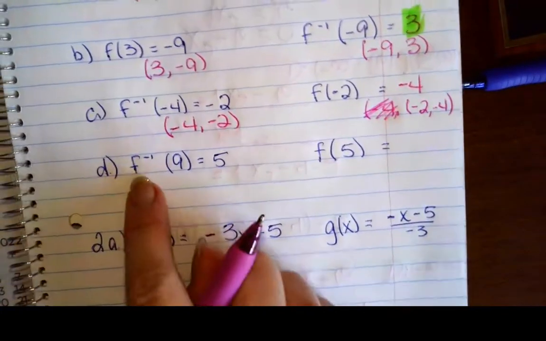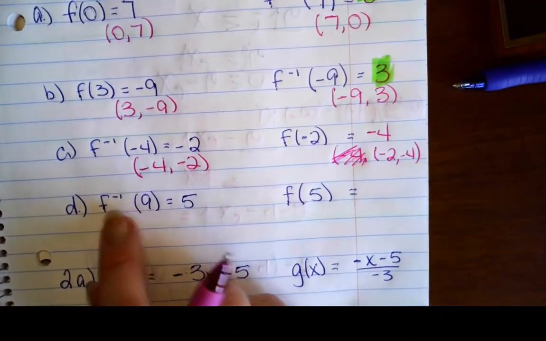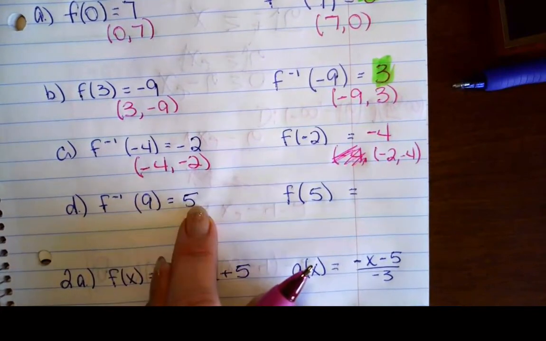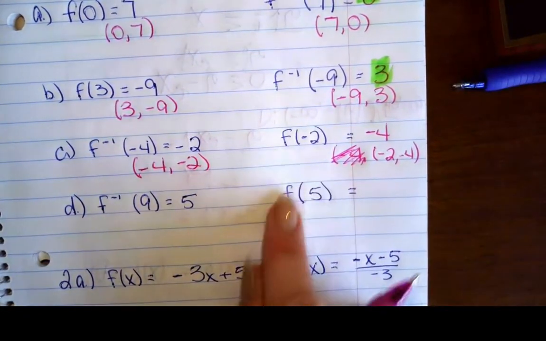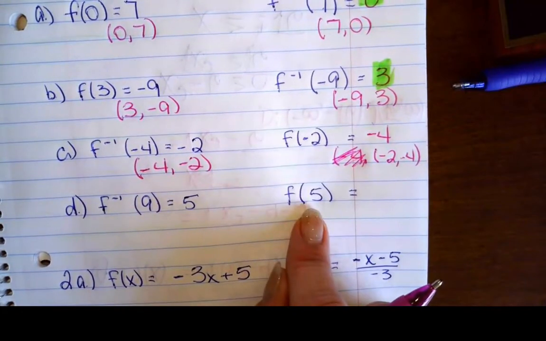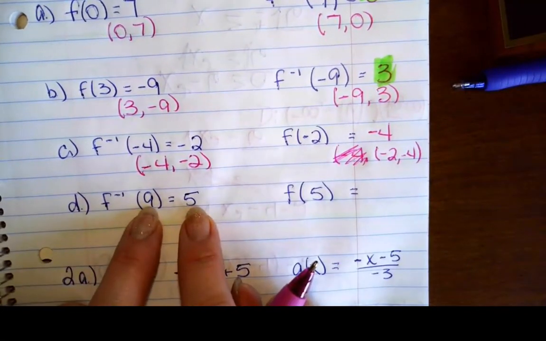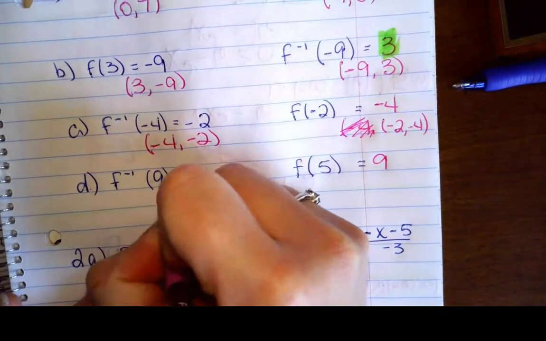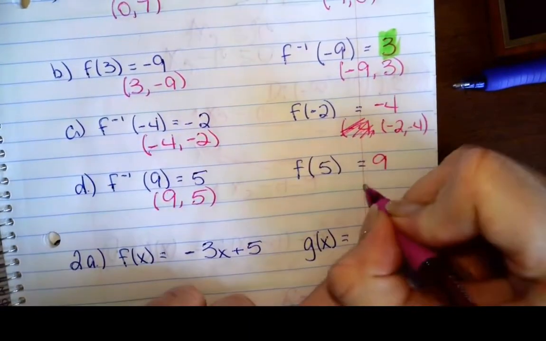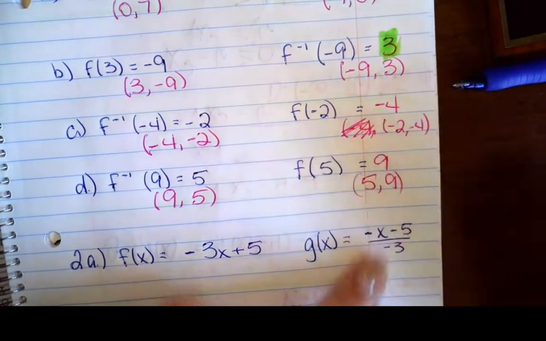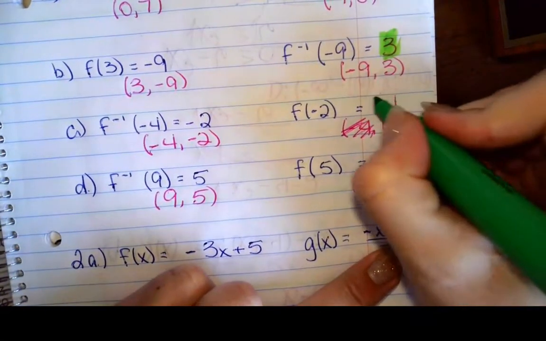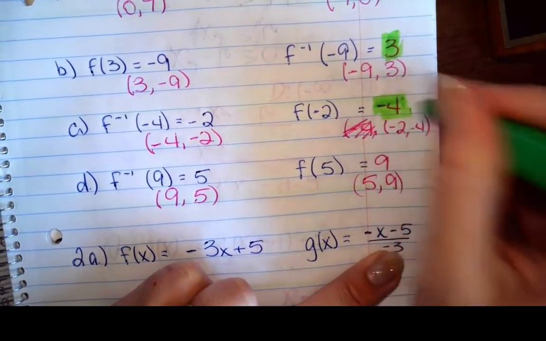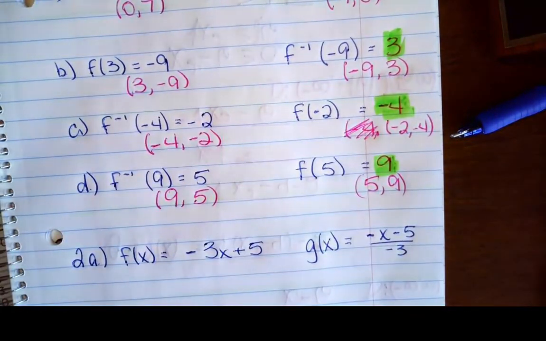And then finally, if the x-coordinate on the inverse is 9 and it produces a 5, then what point will be on the original? Well, 9, 5 is on the inverse, so 5, 9 is on the original. So this would be 9, 5, and then I flip-flop my x's and y's. So again, this solution is negative 4, and this solution is 9, because you are flip-flopping your x's and y's.